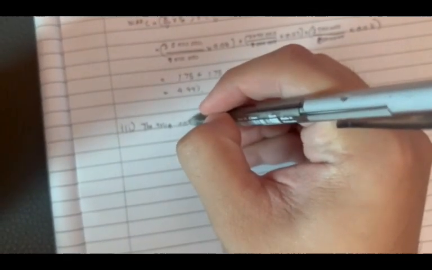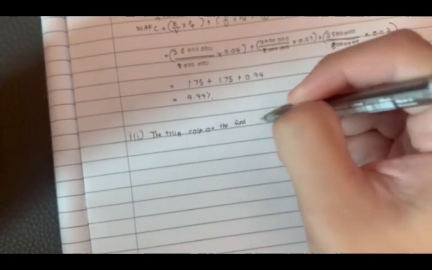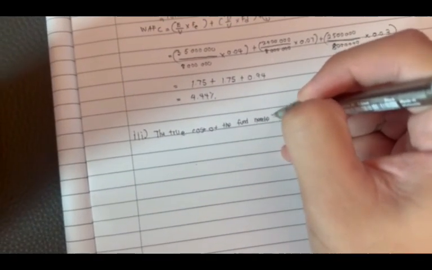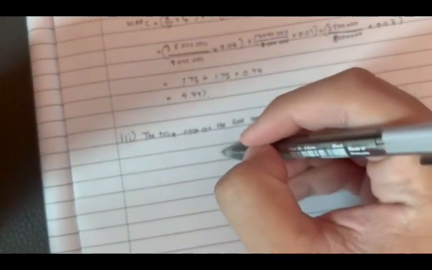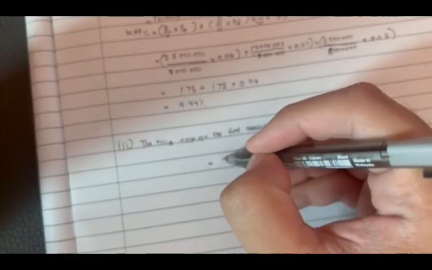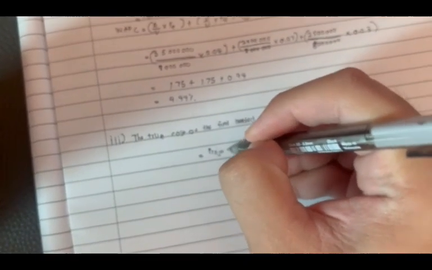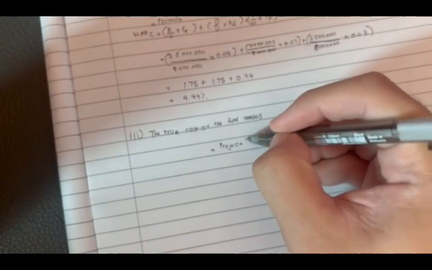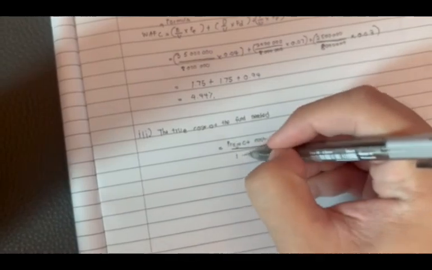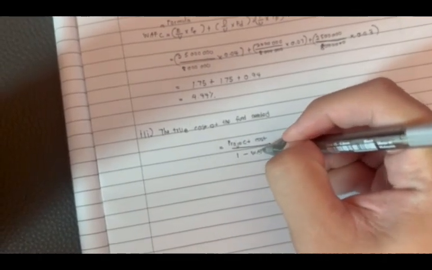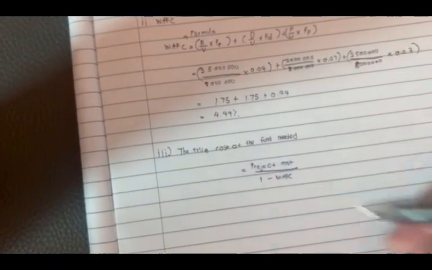The formula for this one will be project cost over 1 minus WACC, which is from our answer.